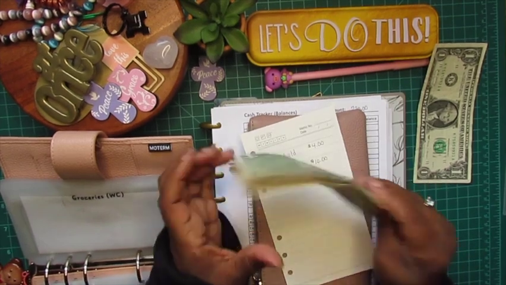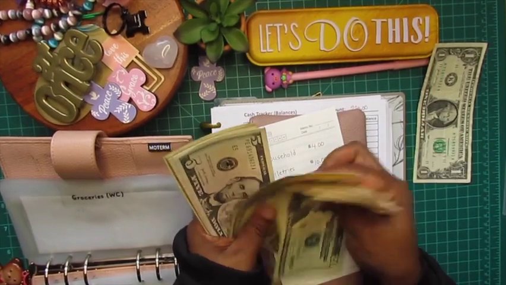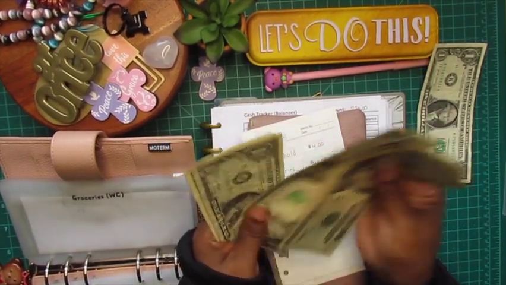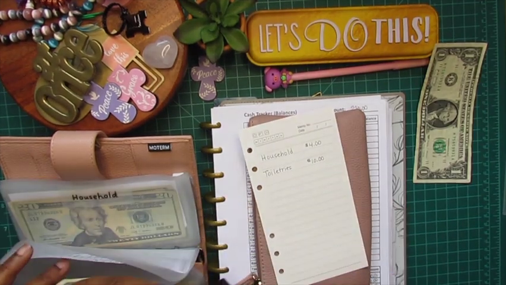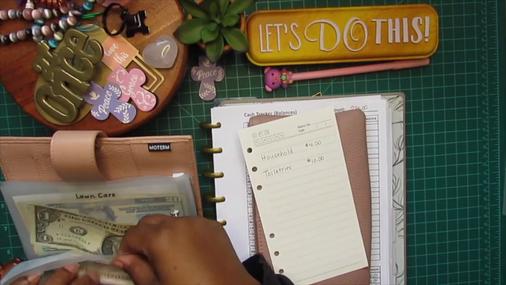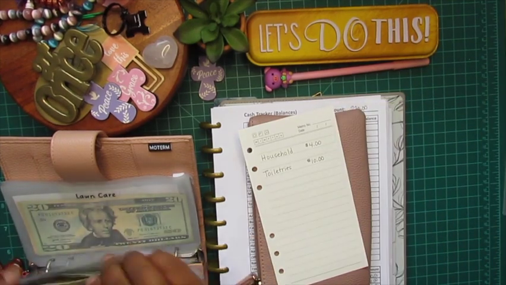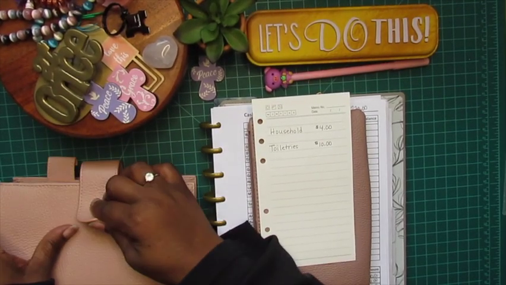So before we cash stuff for groceries, we have 20, 30, 40, 50, 60, 70, 80, 85, 90, 95, 96, 97, $98. And this dollar goes back to household because I had to pull a 5. Okay. So we are done with that.